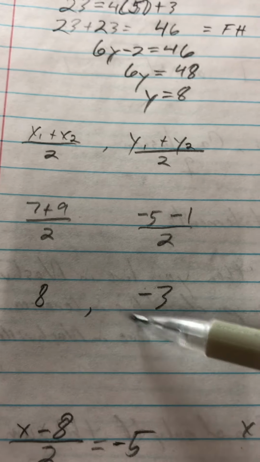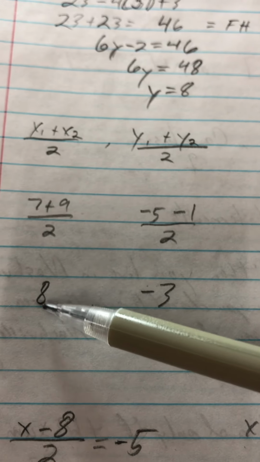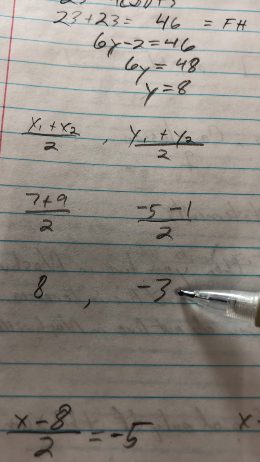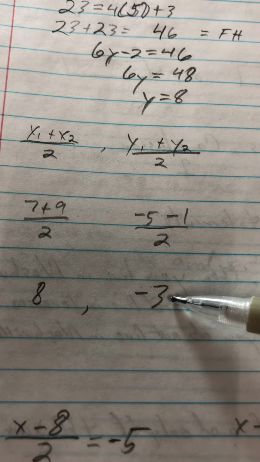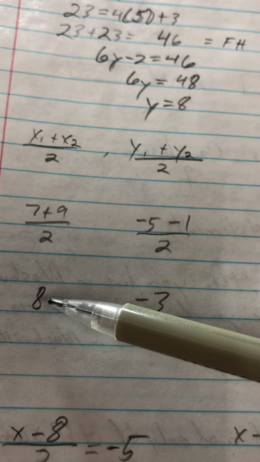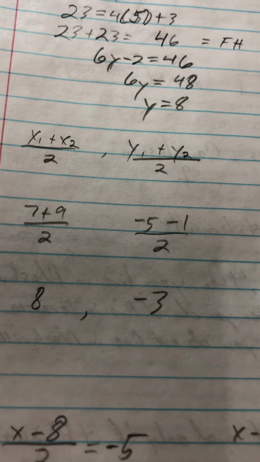And so your point for point G and H, your midpoint would be, the midpoint x value is 8, the midpoint y value is -3. So if you were to graph that, you would find that the midpoint of those 2 points, if you were to draw a line, would be right at 8, -3.